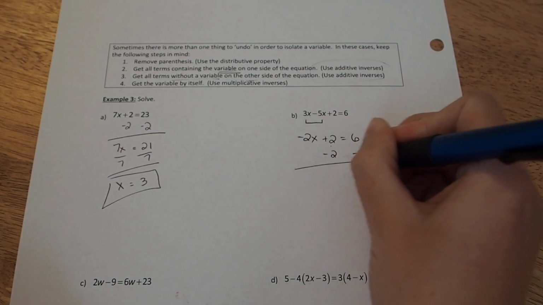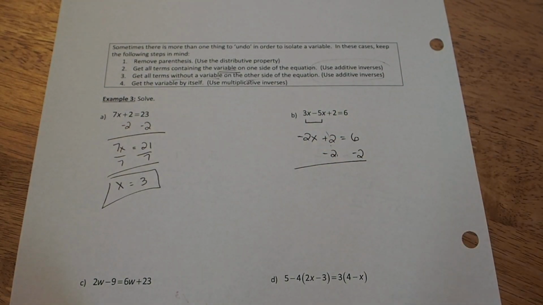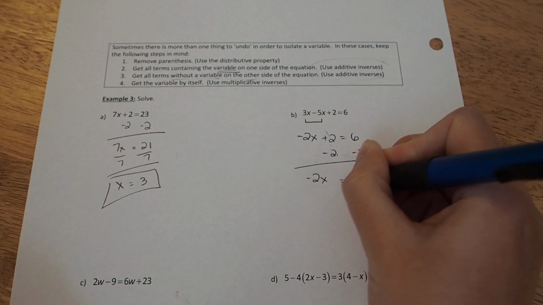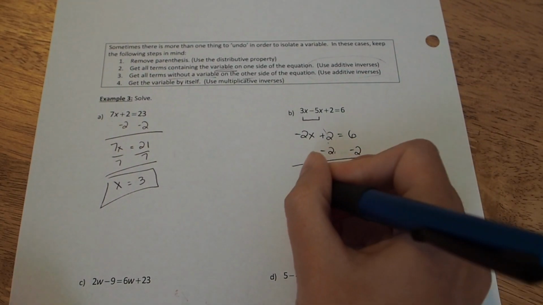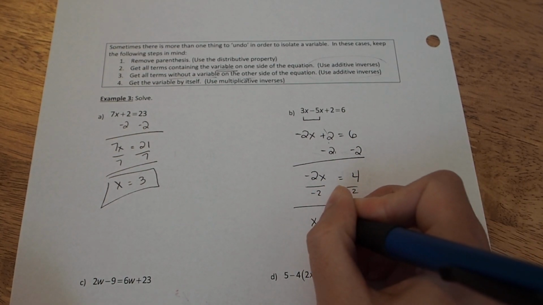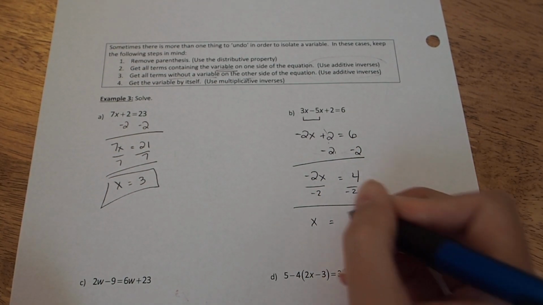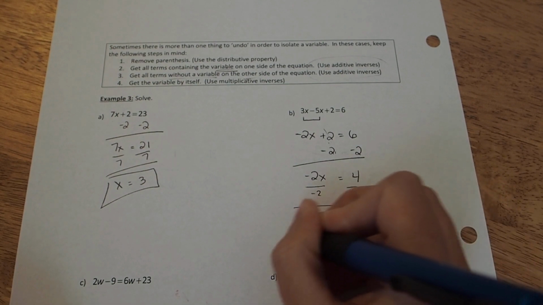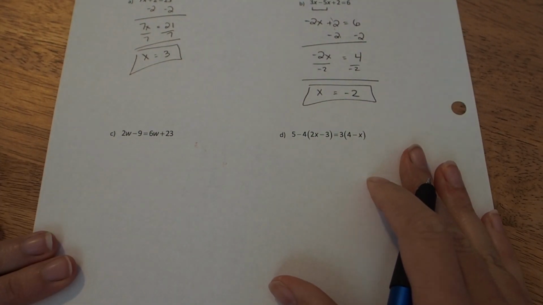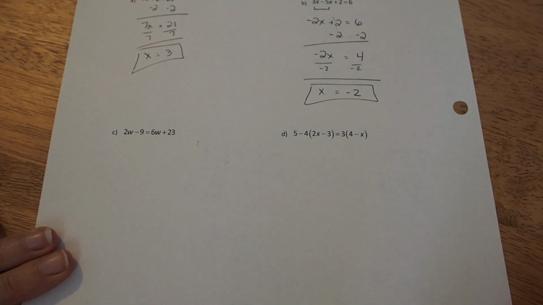By subtracting 2 from both sides, I'm going to effectively move that to the other side, and I'm going to get my negative 2x equals 4 from 6 minus 2, and then I'm going to divide both sides by negative 2. So that's going to give me x equals, 4 divided by negative 2 is negative 2.